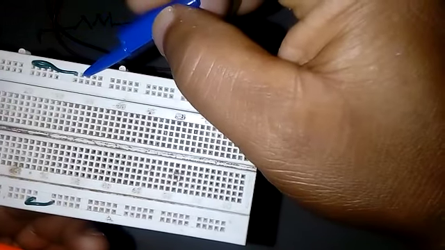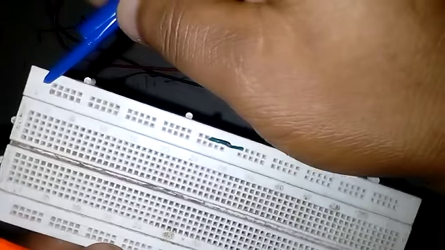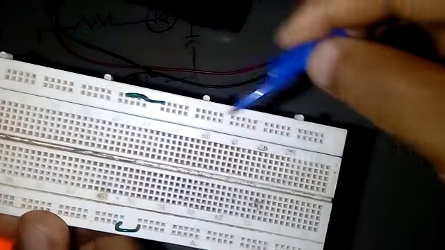And because there's a space between here, I have put a jumper to link this line to this line, which means the line has become continuous from here through to the end here, courtesy this jumper.